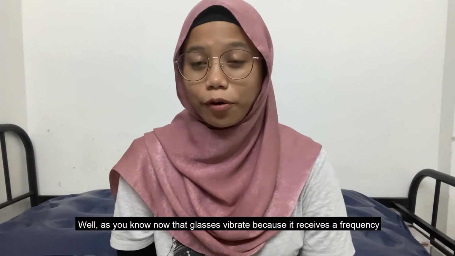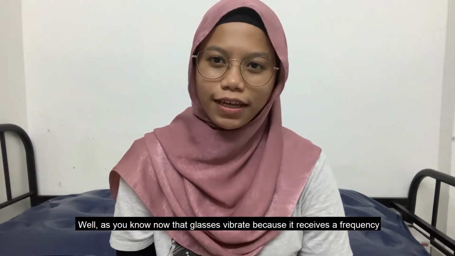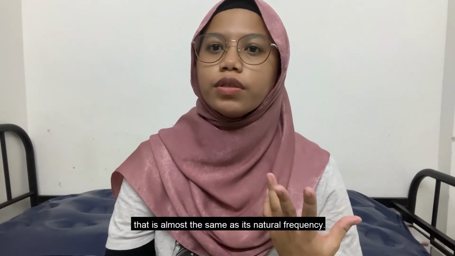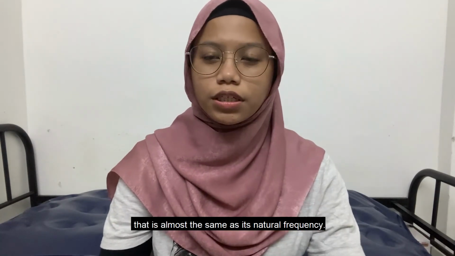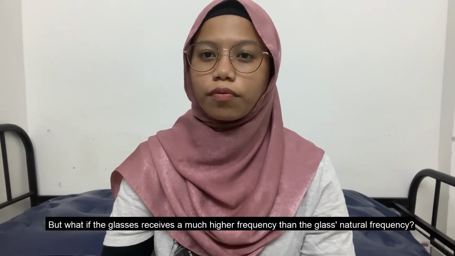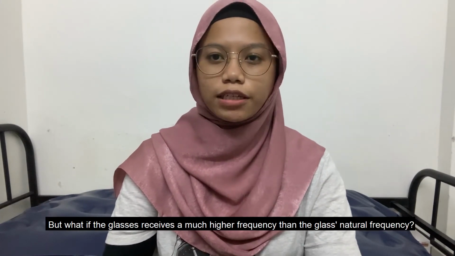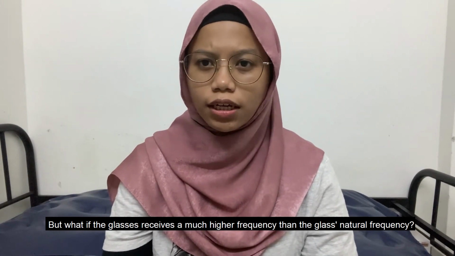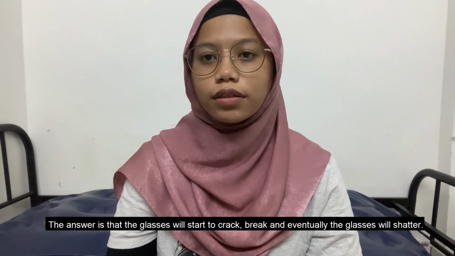Well, as you know now, glasses vibrate because they receive a frequency that is almost the same as their natural frequency, right? What if the glasses receive a much higher frequency than the glasses' natural frequency?